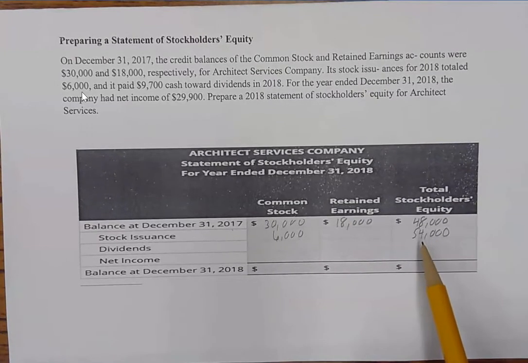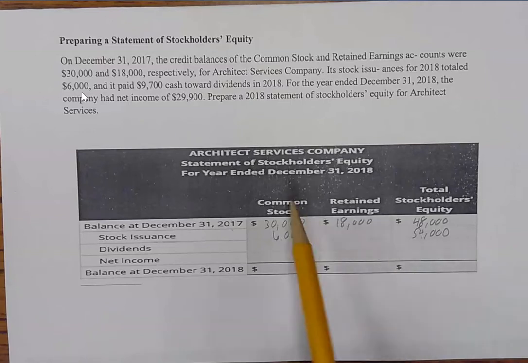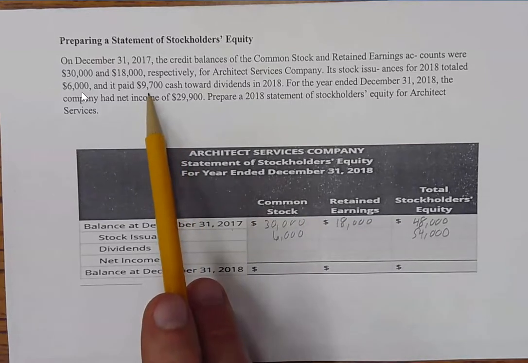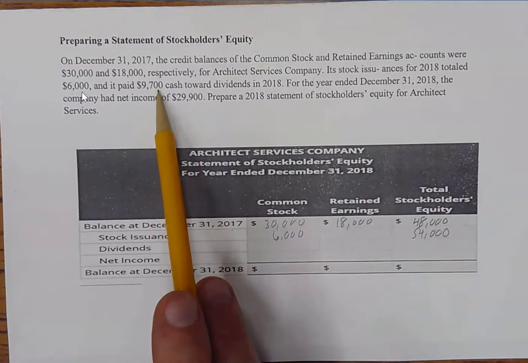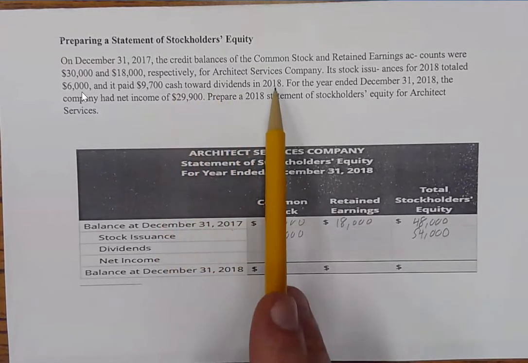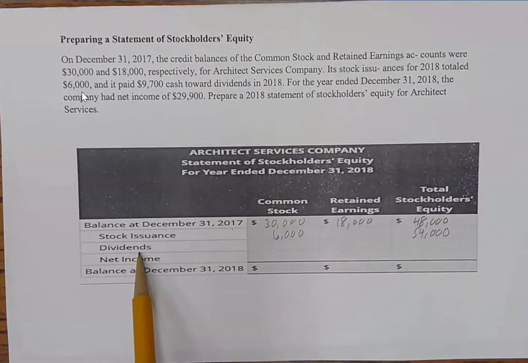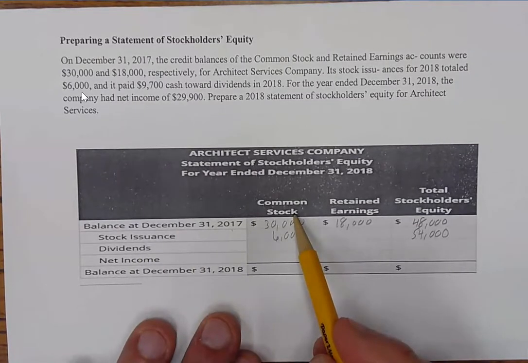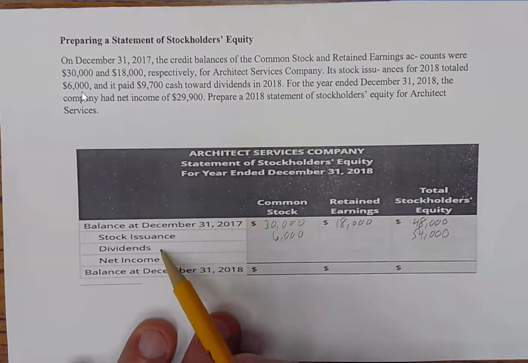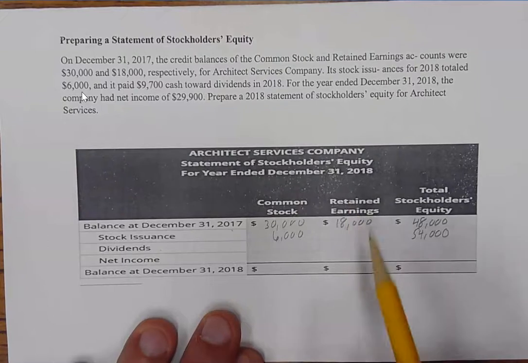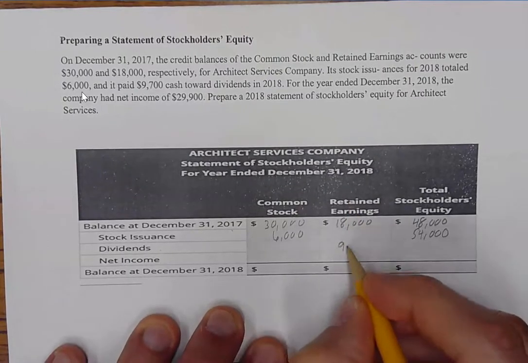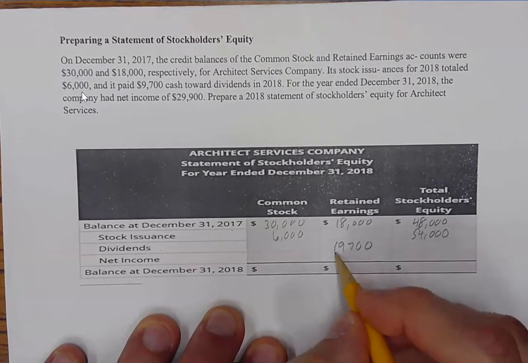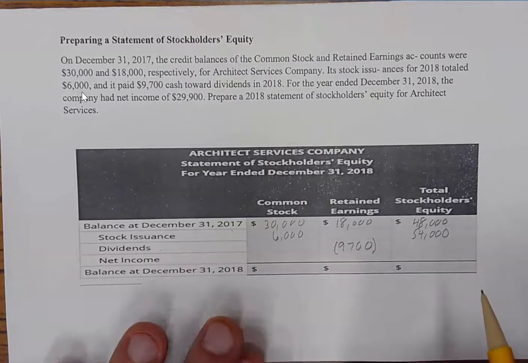Now, it says that they paid dividends. It paid $9,700 cash toward dividends in 2018. And dividends is our next item. We're not going to put this under common stock, because dividends lower retained earnings. So we're going to plot this $9,700 right here as a negative.